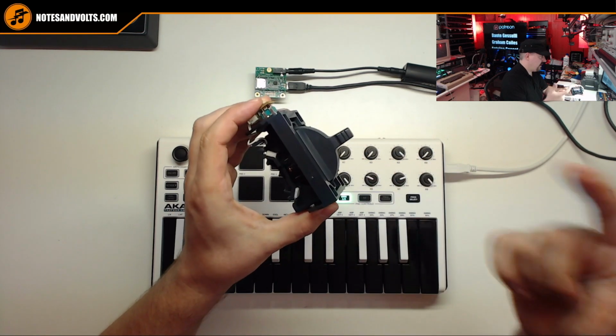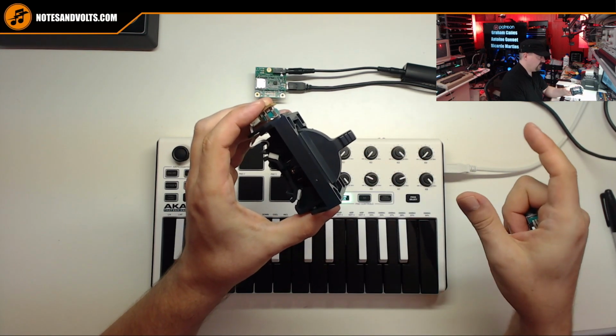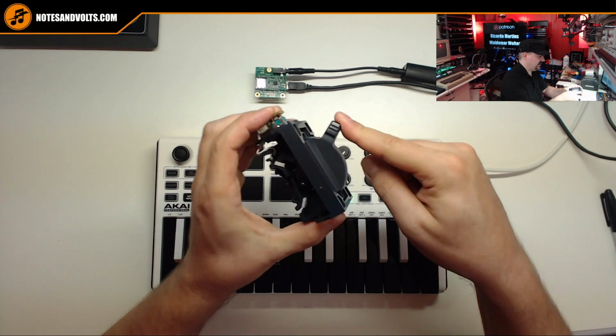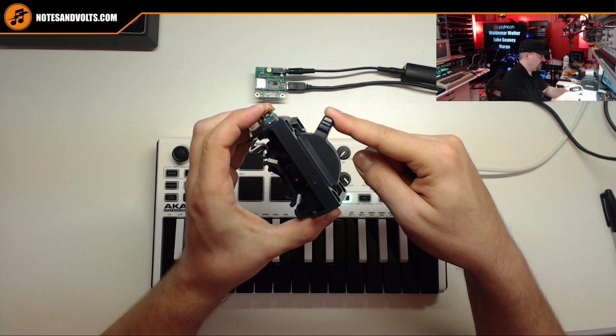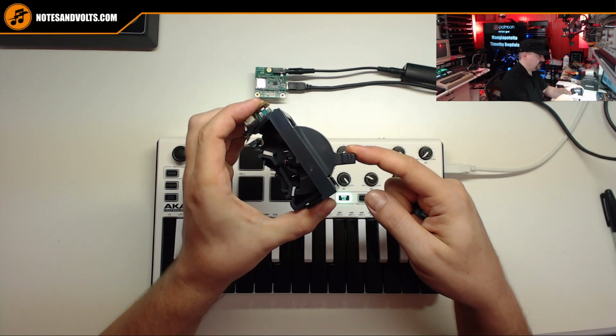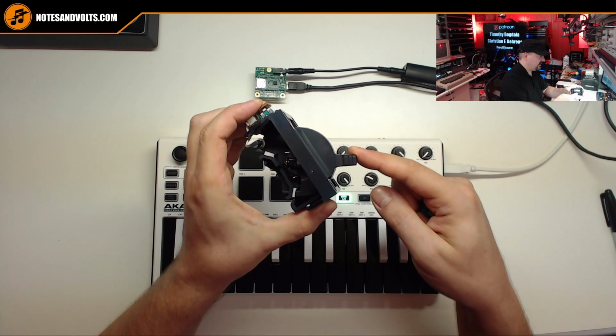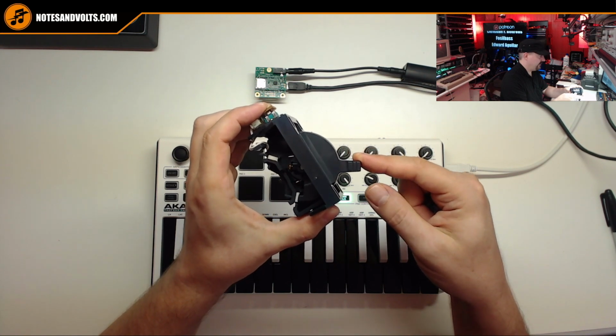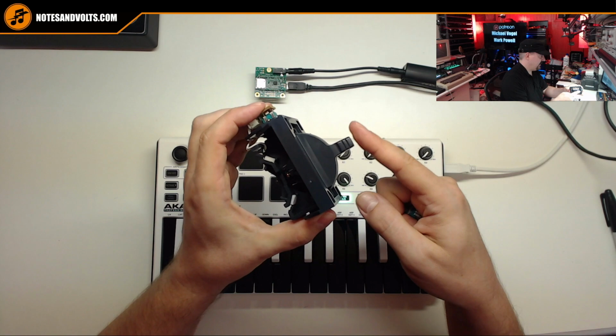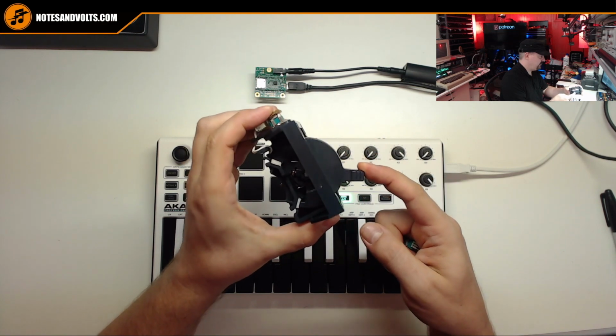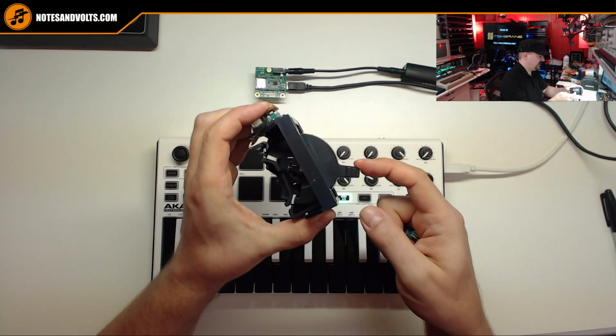And all they've done is they've put a handle on it to make it easier to turn. But remember, we're dealing with 14 bits now for pitch bend. So at this position, it would give me a value of 0. And at the other end, it would give me a value of 16,383.